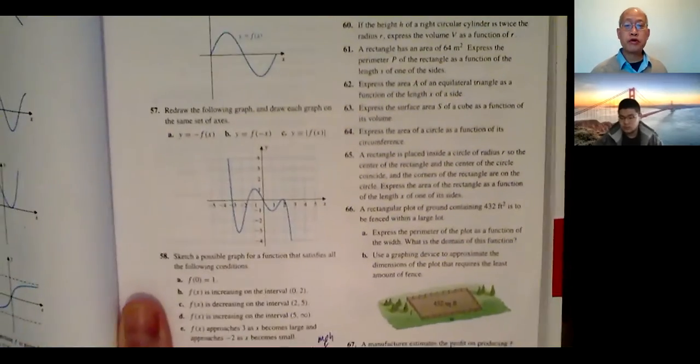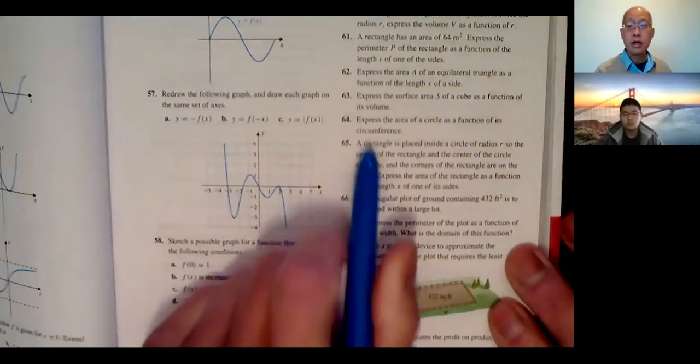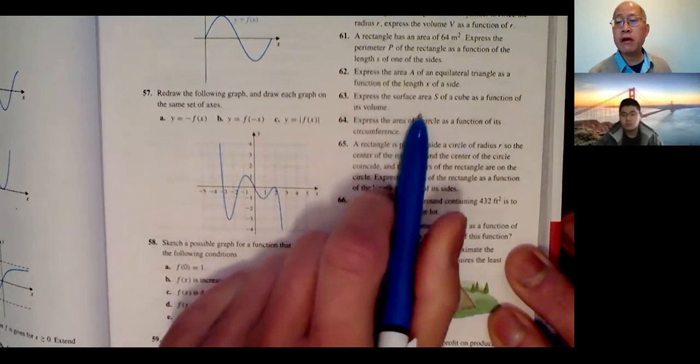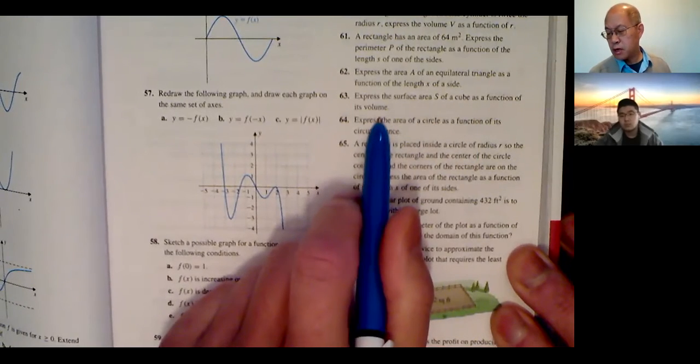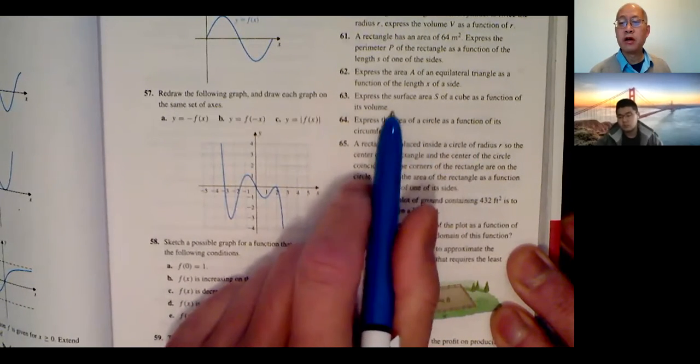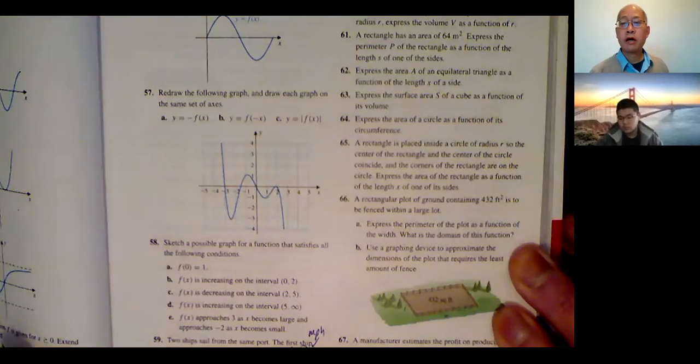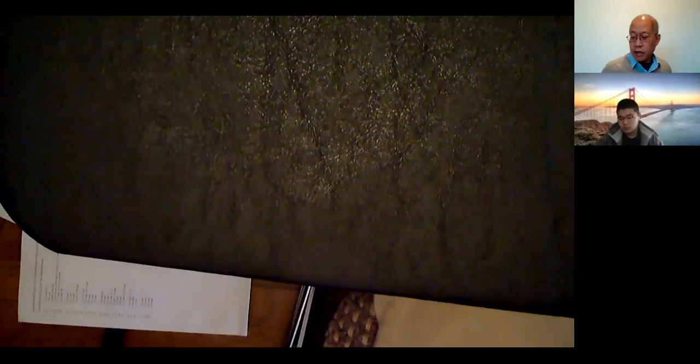Okay, 63. Express the surface area S of a cube as a function of its volume. Okay, so you're given the volume, find the surface area of a cube. Okay, so how do you do that?